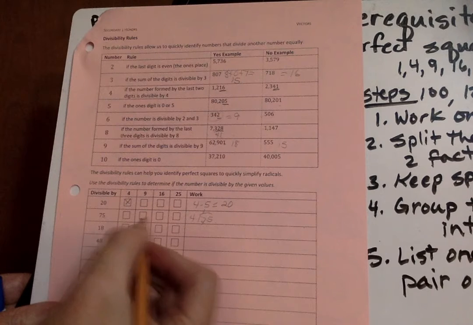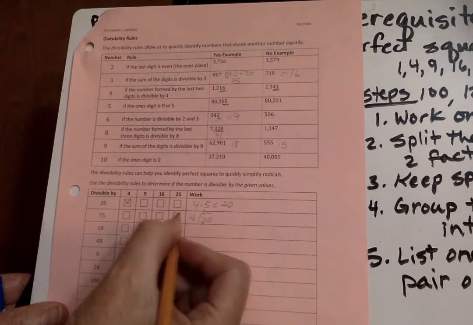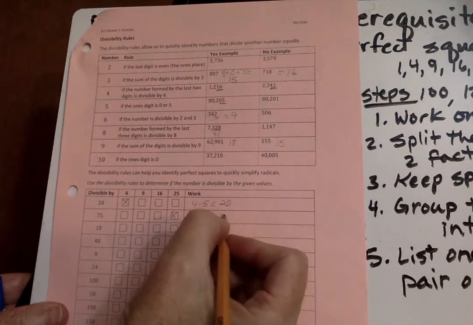9 does not go in evenly. 16 does not. If 4 doesn't, then 16 won't. 25 does. And we go 25 times 3.